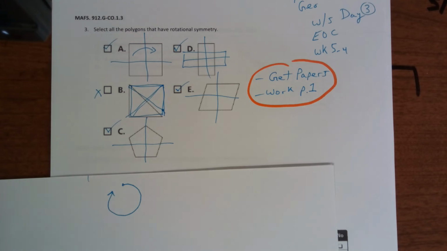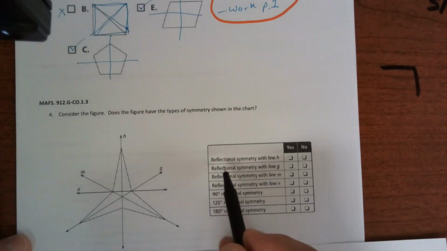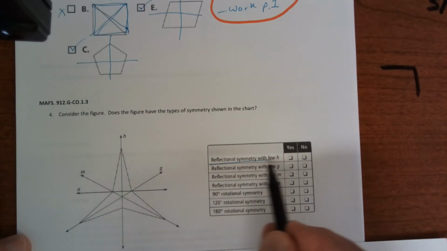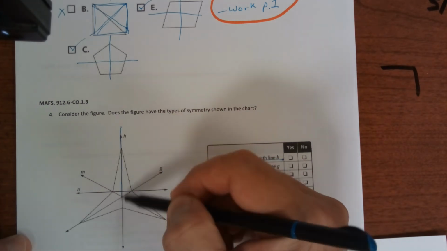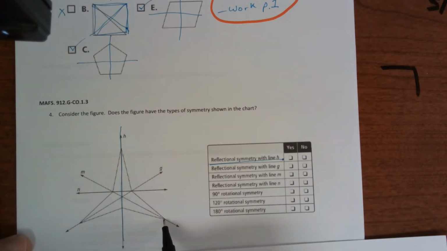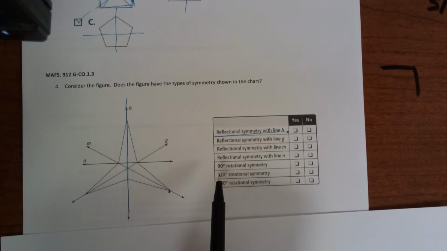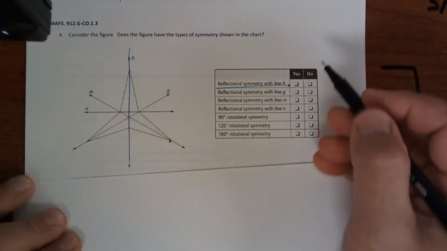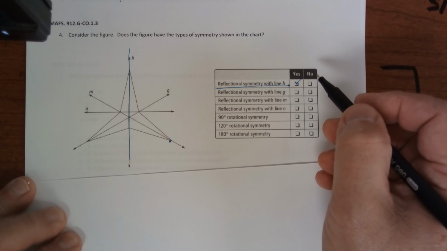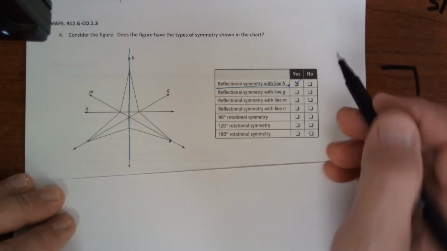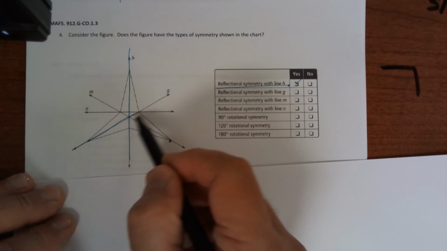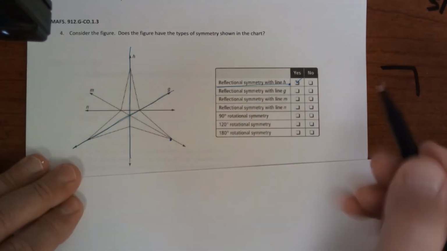All right, now let's take a look here. We're looking for the answers to these questions here. So it says reflectional symmetry on line H. So here's line H. So the question is, can you flip this over and will it land on itself? And the answer is yes. So that one does have reflectional symmetry. Okay? The next one says reflectional symmetry over line G. Here's line G. Can you flip this over? And the answer is yes.